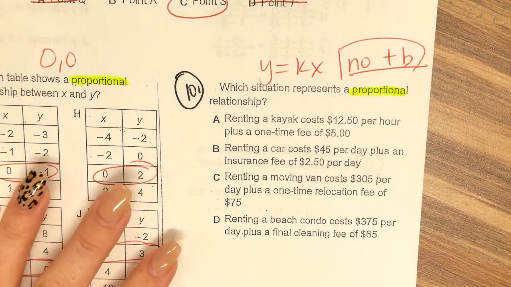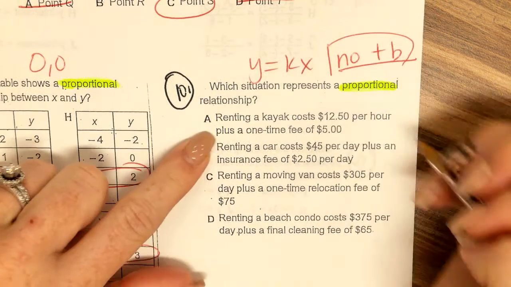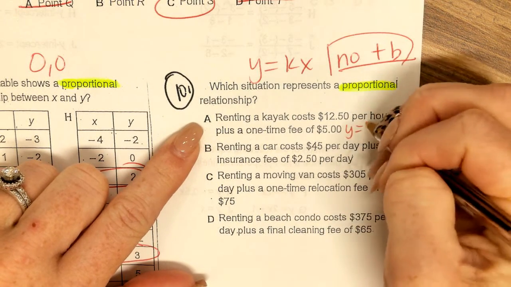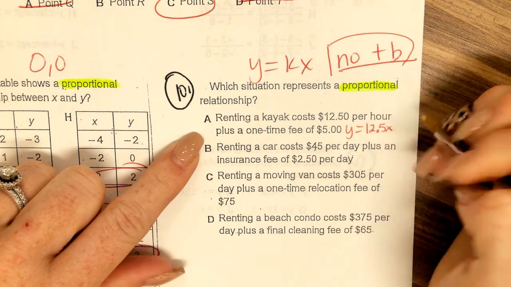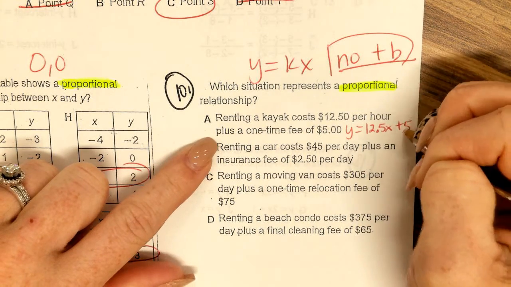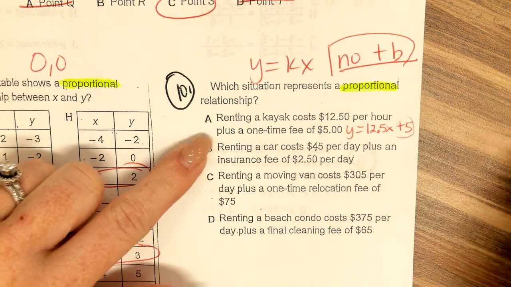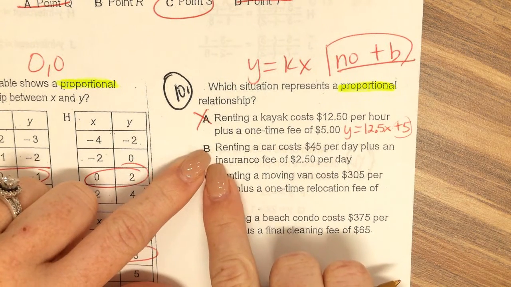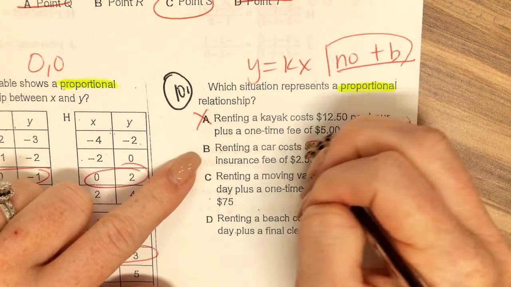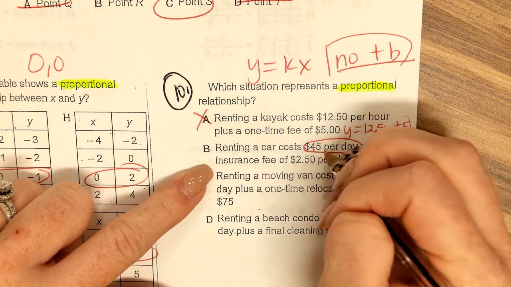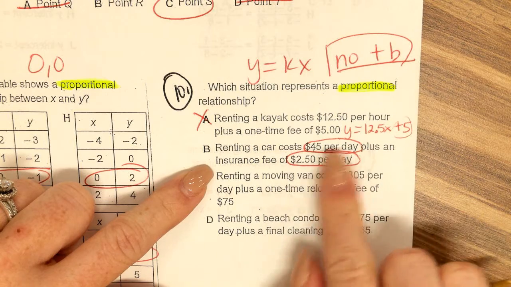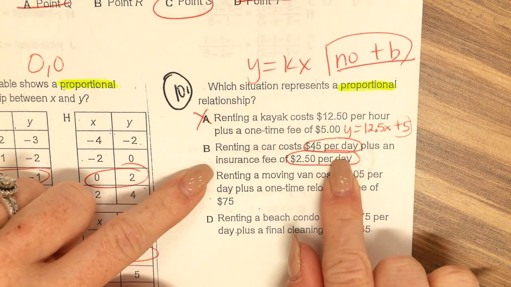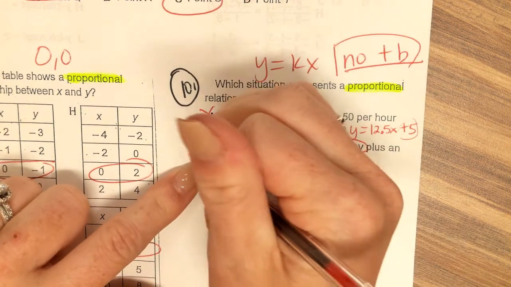All right, let's look at choice A. How would you write this? Y equals 12.5x plus 5. Does that have a plus b? So that is not proportional. Let's look at B. What do they both say? Per day? Per day. Do they match? So that's probably proportional. I'm just going to put a little check mark.